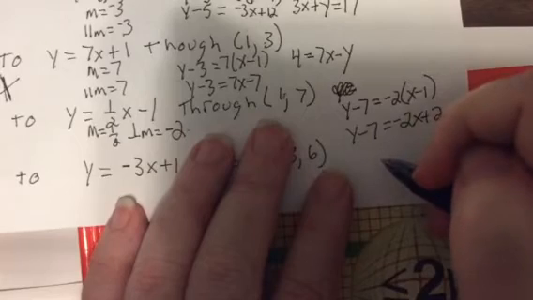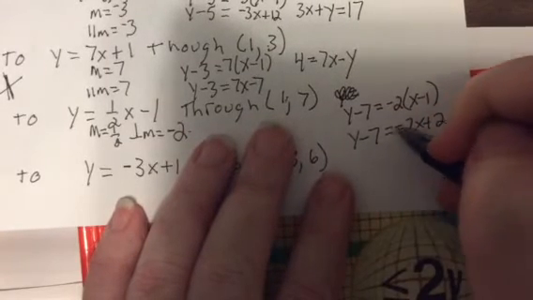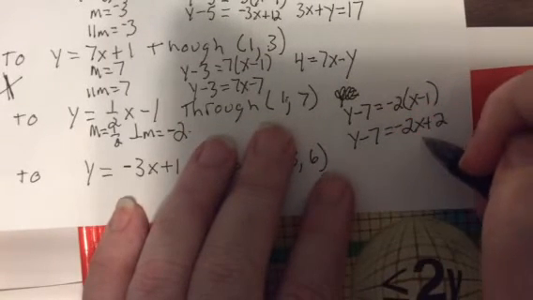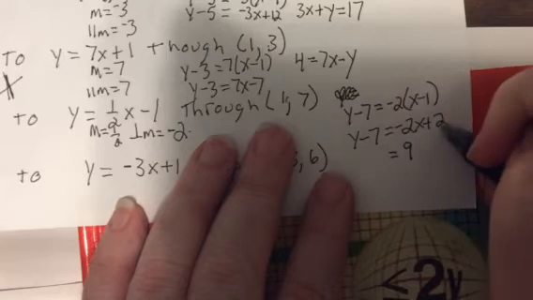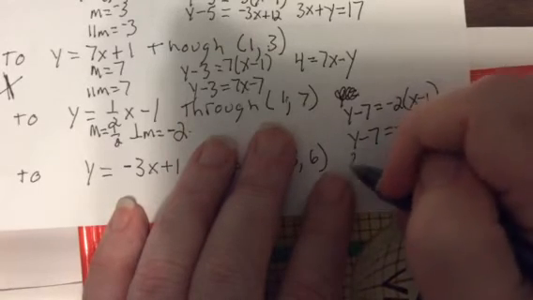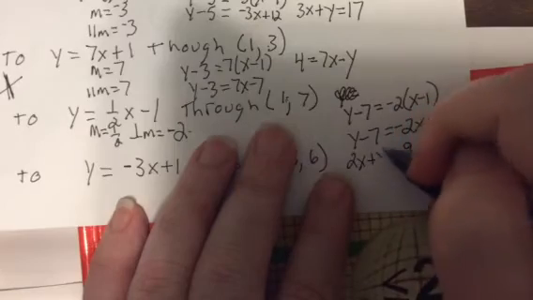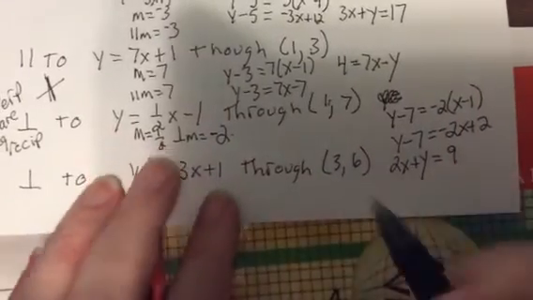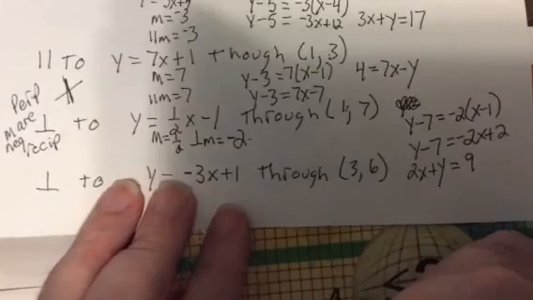So I'm going to add 2x and add 7. So 2 plus 7 is 9. Add 7, and then add 2x to get 2x plus y. So see if you can figure out this one for me.